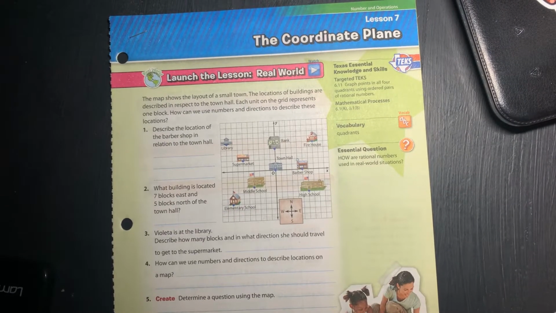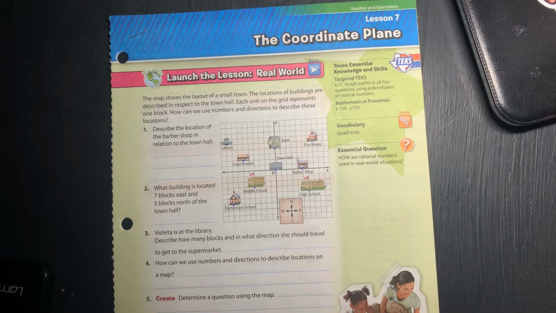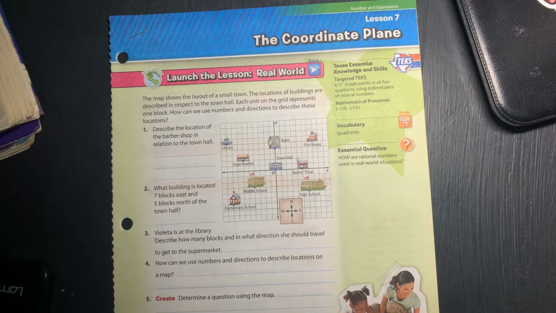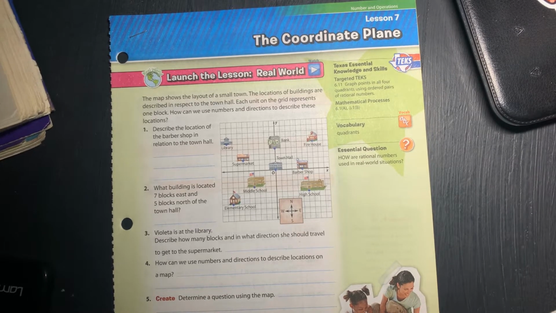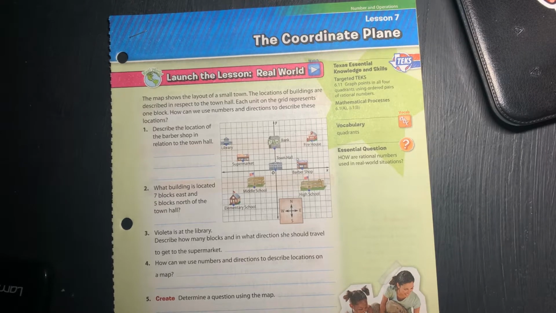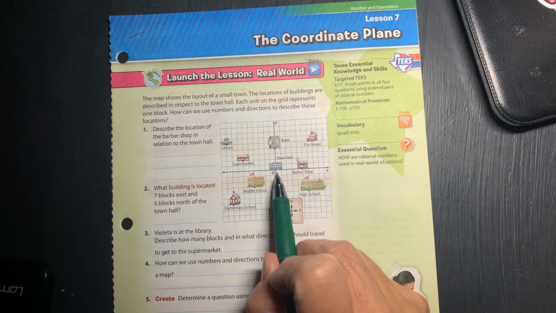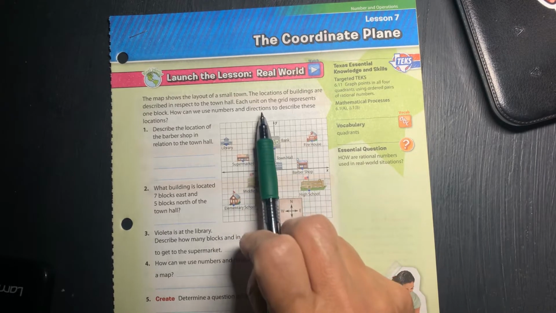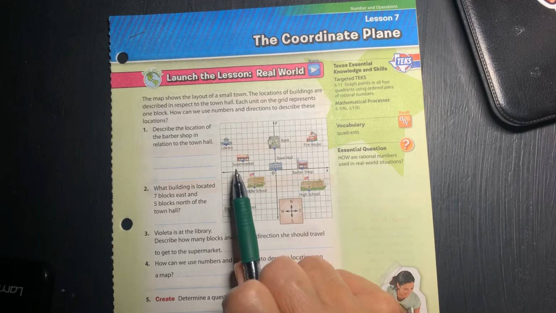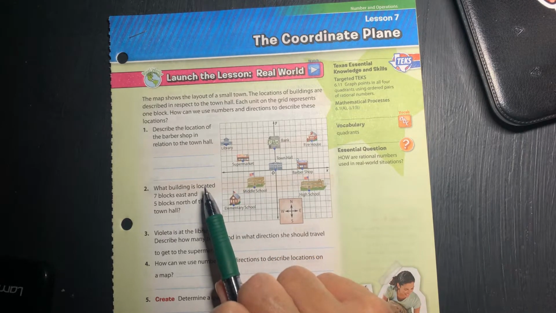Hey guys, I want to talk to you about lesson 7, the coordinate plane. So the first thing we're going to do is look at the top, and it shows the map of the layout of a small town. The locations of the buildings are described in respect to the town hall. So the town hall is right here in the middle, and it says each unit on the grid represents one block. How can we use numbers and directions to describe these locations?